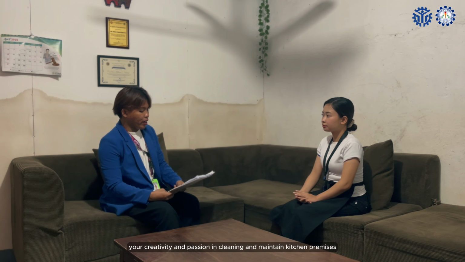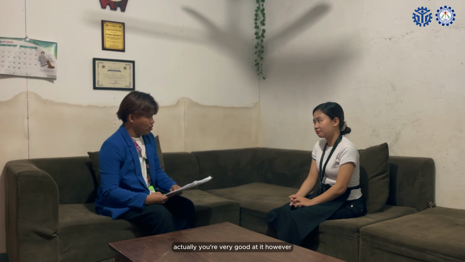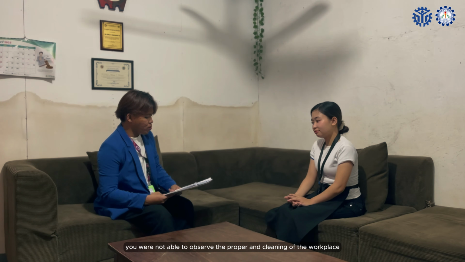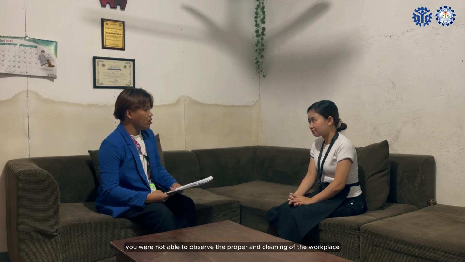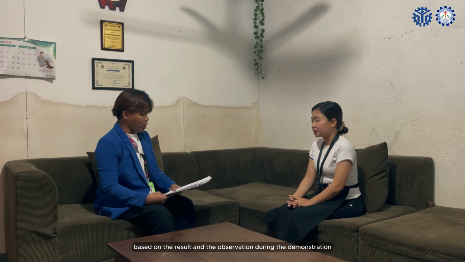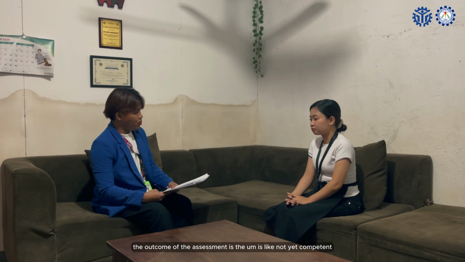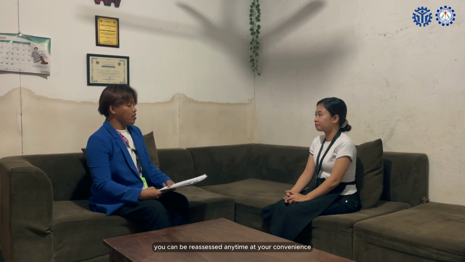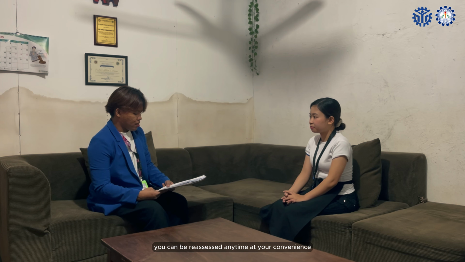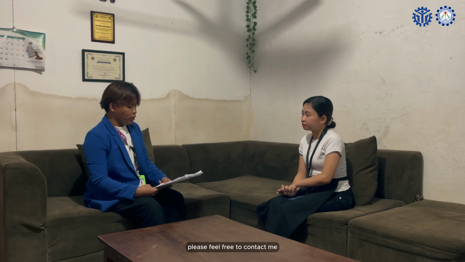Okay, so Miss Dimaiwan, you were able to showcase your creativity and passion in cleaning and maintaining kitchen premises. Actually, you were very good at it. However, you were not able to observe the proper cleaning of the workplace. So based on the result and the observation during the demonstration, the outcome of the assessment is not yet competent. However, you can be reassessed anytime at your convenience. Ms. Dimaiwan, if you have any questions, please feel free to contact me.